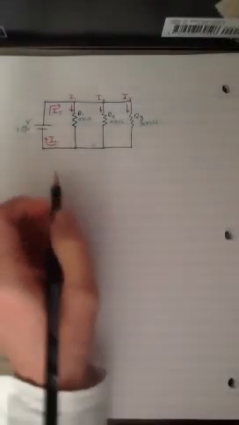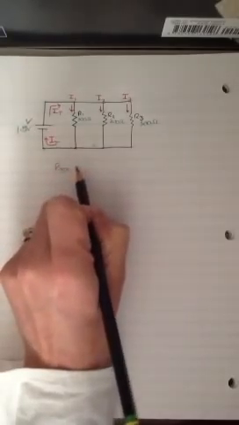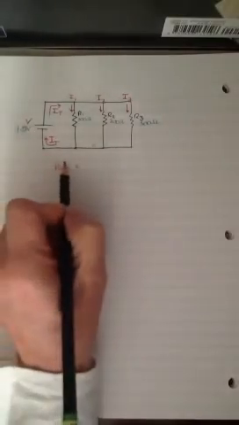Let's first use Ohm's law to find the total resistance. I'm sorry, I misspoke, not Ohm's law. Let's use the rules of parallel resistors.